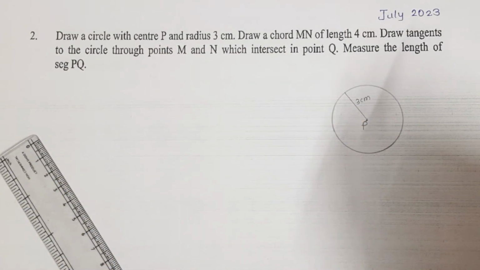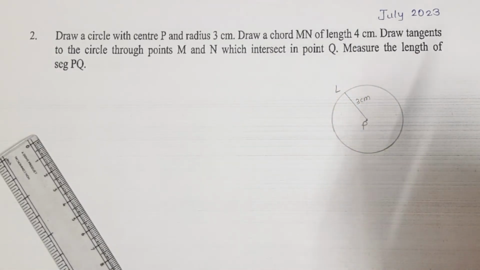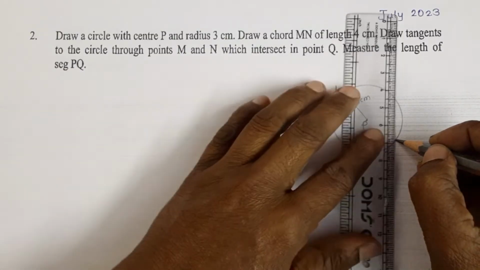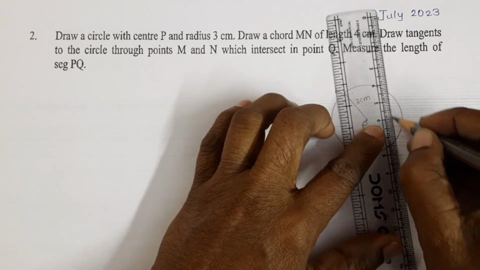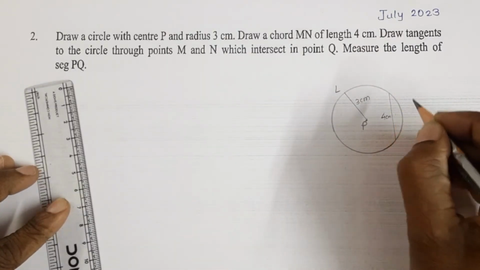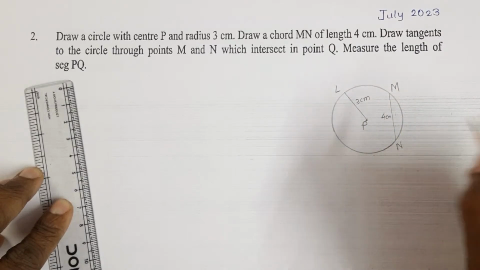And then I take the point L here. LP is the radius 3 centimeter. Draw a chord MN of length 4 centimeter. So this is the 4 centimeter chord and name it as MN.